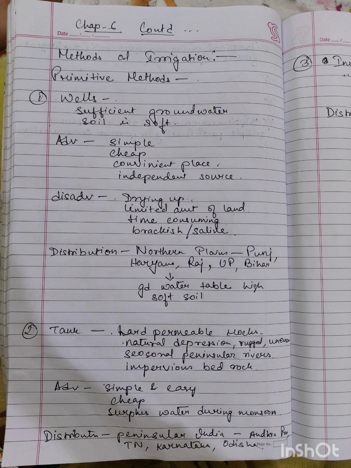Now next are the advantages. It is very simple and easy, it is also cheap, and surplus water during the monsoon can be stored automatically and be reused. So it is a very important part of recycling of water and harvesting of rainwater. Next is distribution. We find them in peninsular India because we know the topography there is very rugged and uneven, and over there are natural depressions, so it is very easy to find tank irrigation over there, mainly in the states of Andhra Pradesh, Tamil Nadu, Karnataka and Orissa.